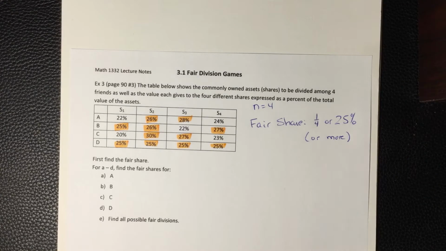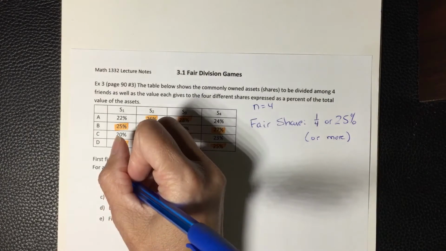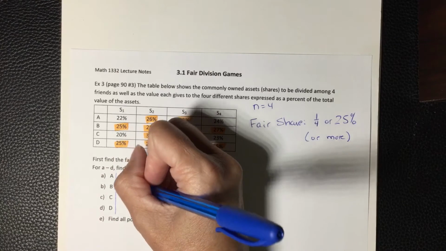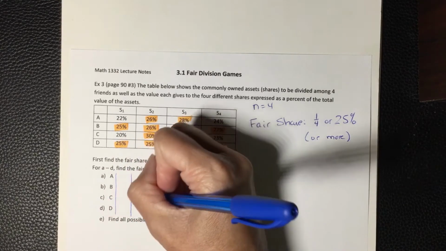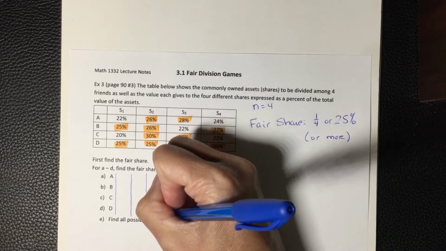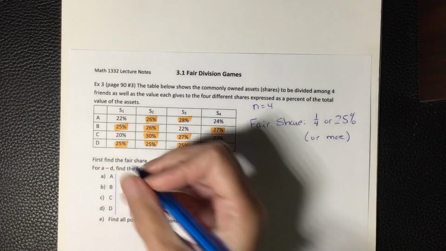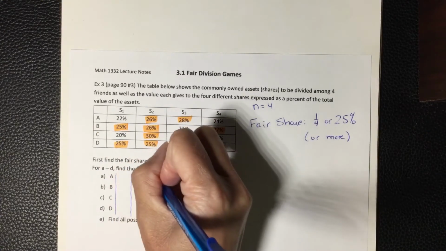All right, so we're going to go ahead and write down all the fair shares for each person. And again, I like to keep it in column form because I think it's just a little bit easier to read. So person A, it was share 2 or share 3.